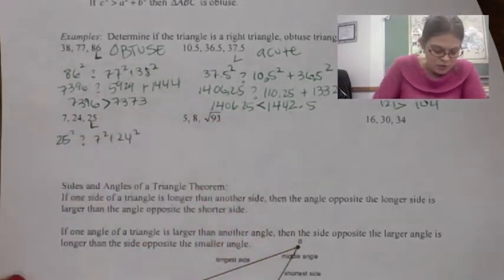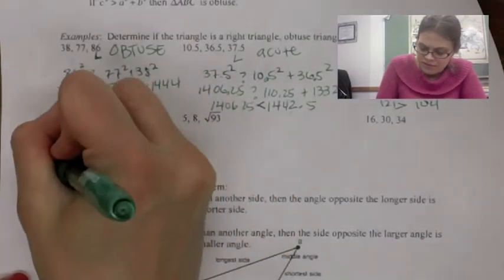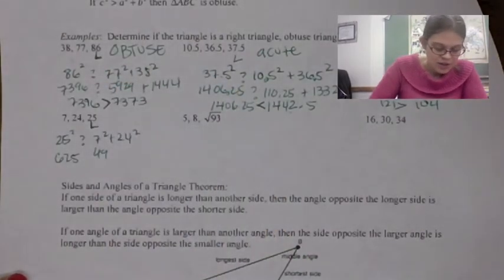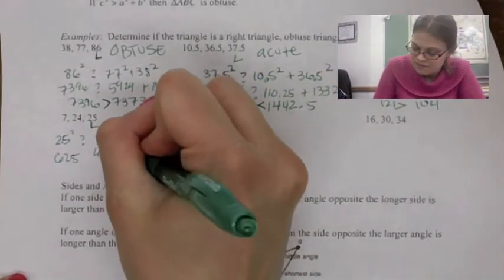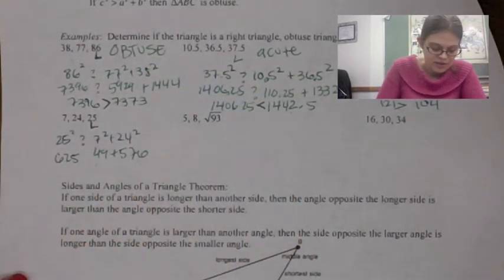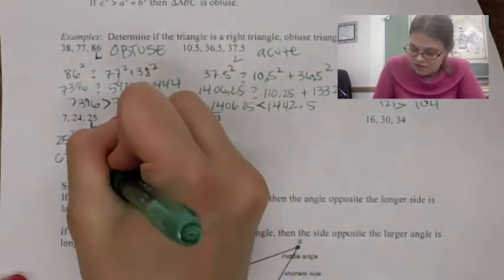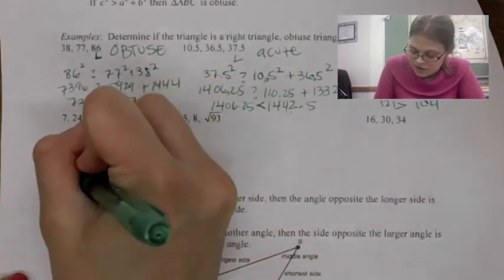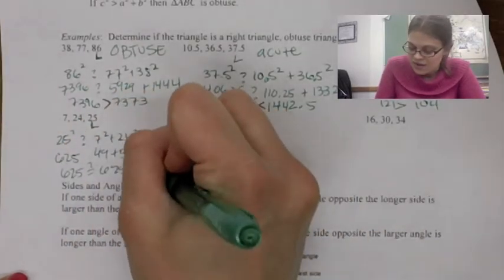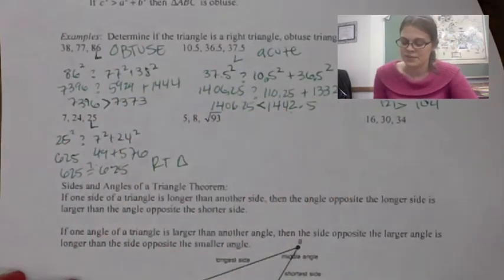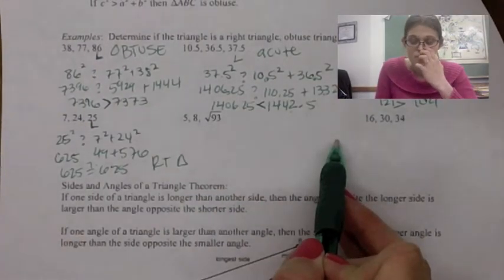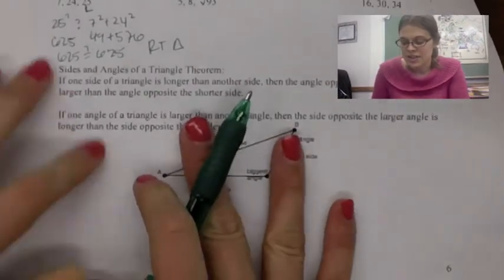So 25 squared is 625. 7 squared is 49, and 24 squared is 576. So if I add 49 to 576, I get 625. So in this case, 625 equals 625. So then this is a right triangle. Okay. I'm going to let you try these two by yourself and have them filled out on the notes. Let's move on to the next part.